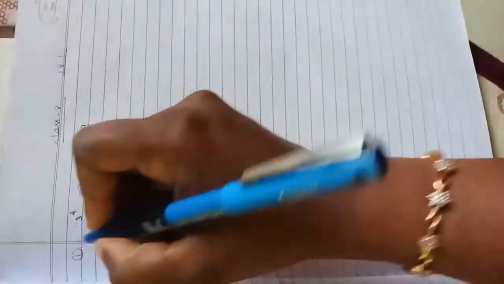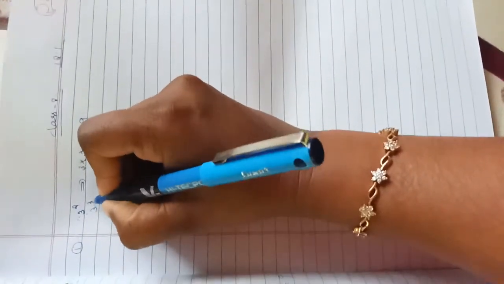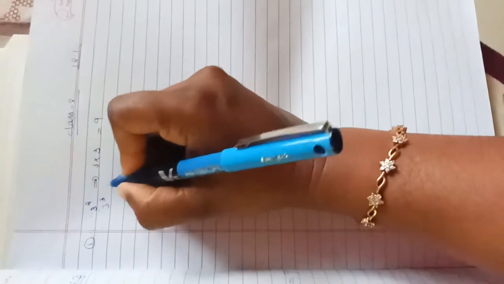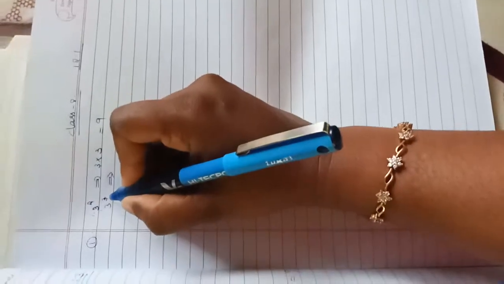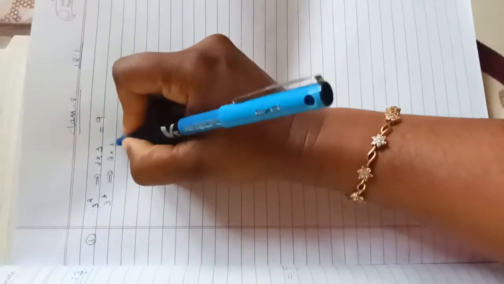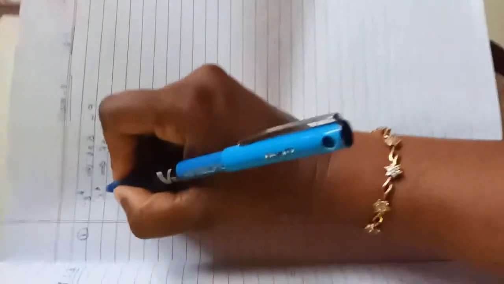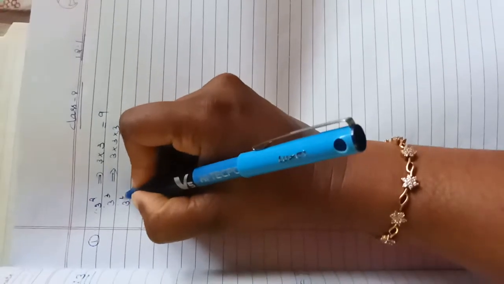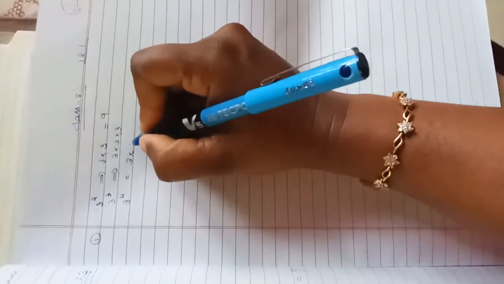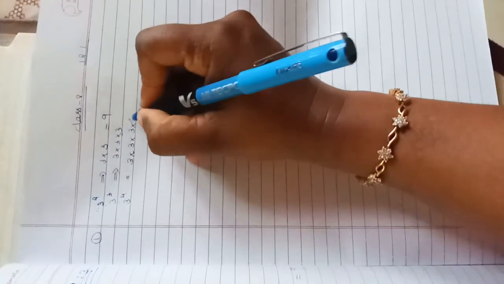And 3 cubed. So now the exponent, this is the exponent. Okay, the raised-to number is the exponent. So 3 times we have to multiply the same number 3. So 3 into 3 into 3. What is the meaning of 3 raised to 4? 4 times we have to multiply 3: 3 into 3 into 3 into 3.